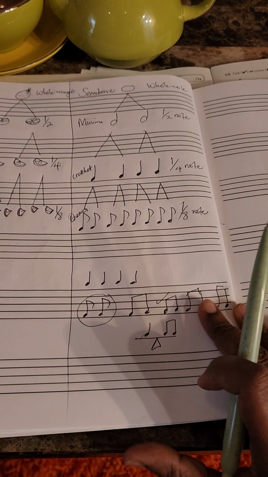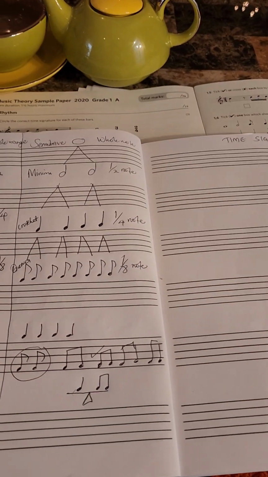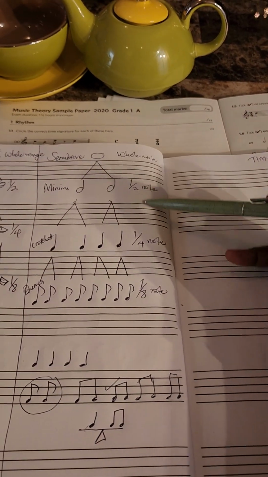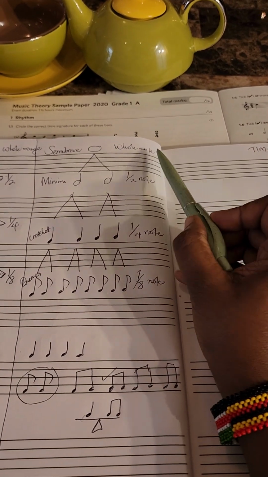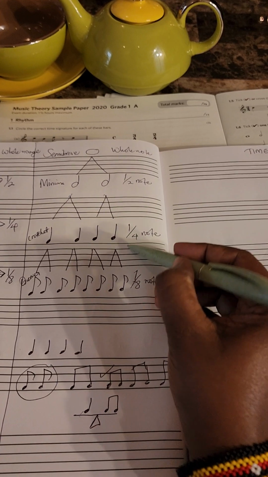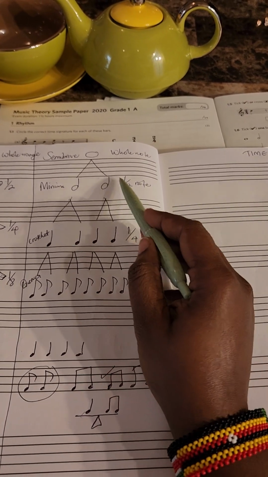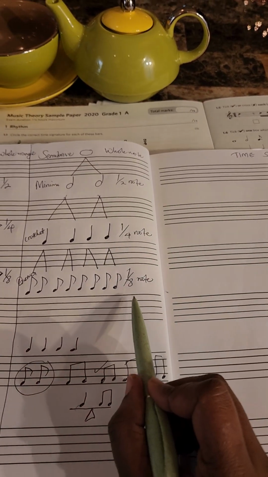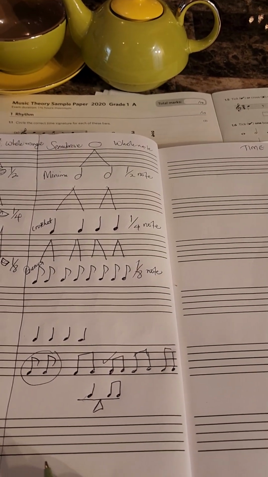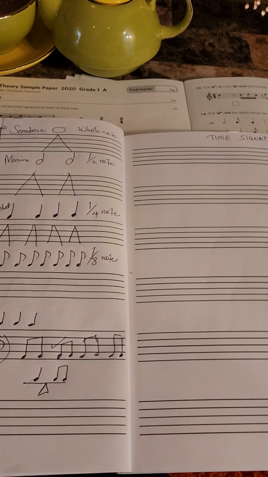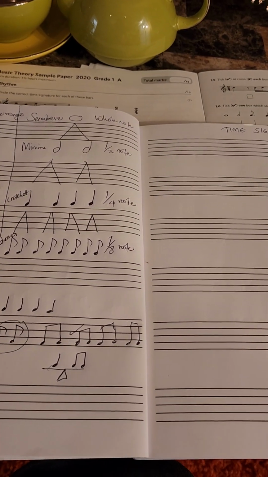Now, today's lesson was to relate the name of the note with the time signature. So what we call a whole note, what we call a half note, we are going to notice the number at the bottom. The number at the bottom will ideally affect so much the time signatures which we see in most of our songs as we play a piece of music.